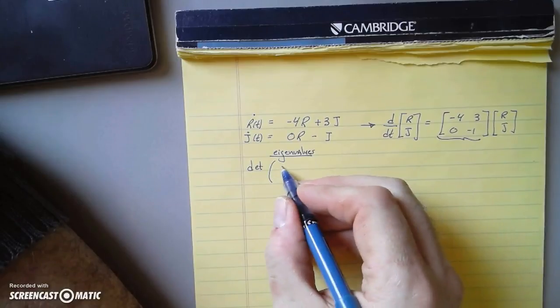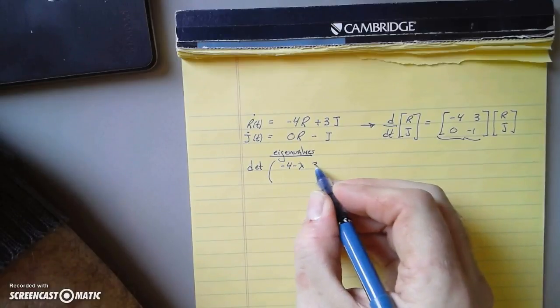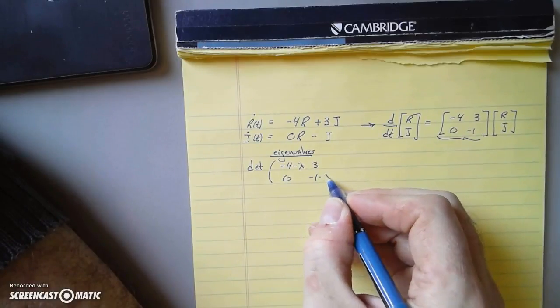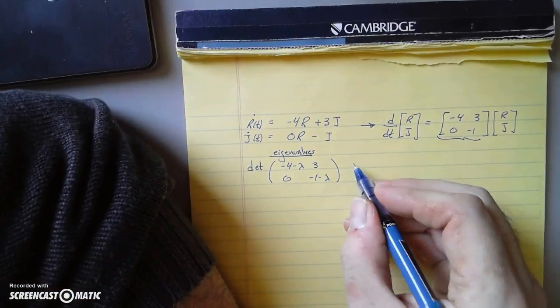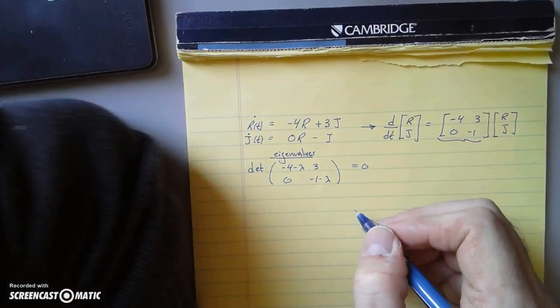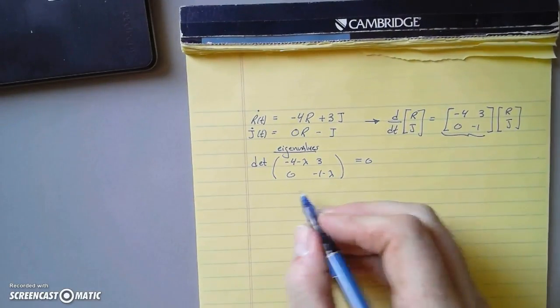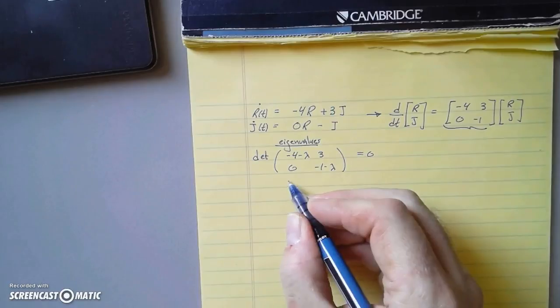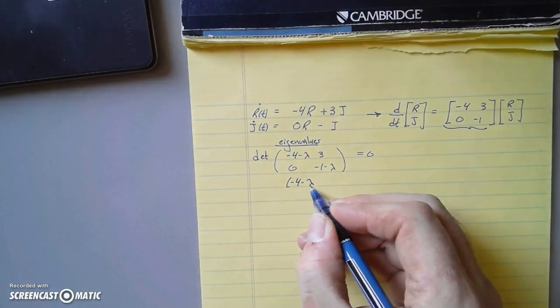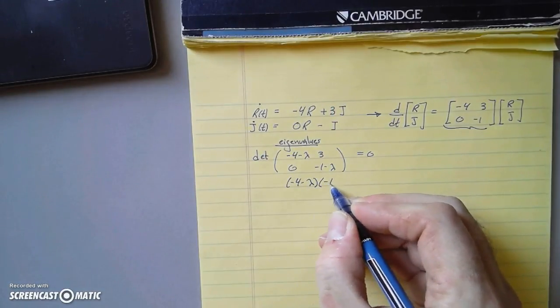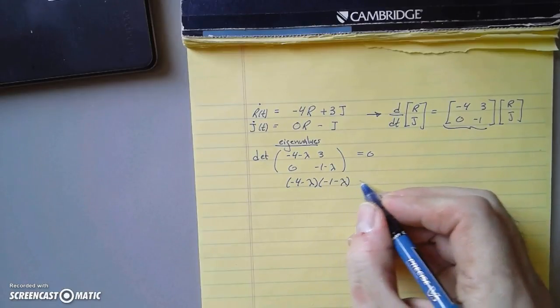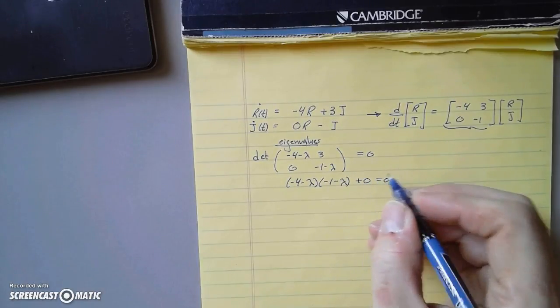So it's going to be the determinant of -4 minus lambda, 3, 0, -1 minus lambda. I'm going to set that determinant equal to 0. I'm going to find the lambdas to force this condition. So the determinant then will be (-4 minus lambda)(-1 minus lambda) plus 0 equals 0.